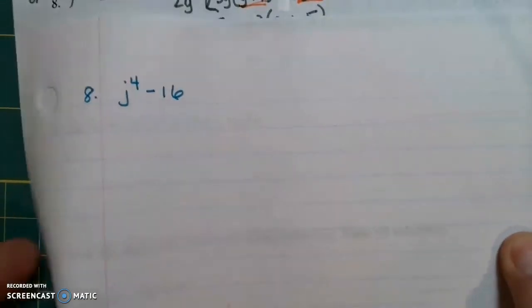Okay, so second part here of the quiz. I'm running out of space on my quiz paper because of my felt tip pen. So let me do number 8 on a different piece of paper here, and then I should be okay.